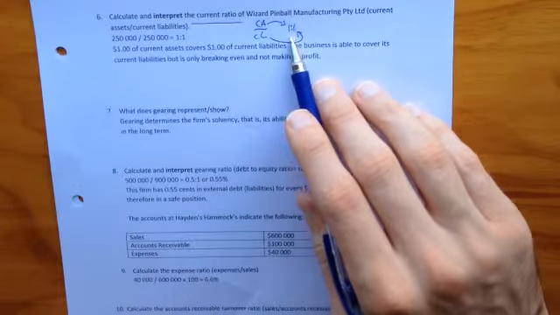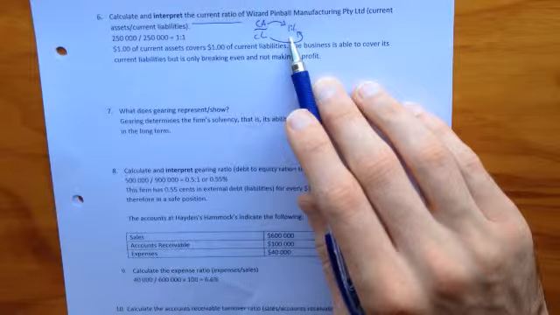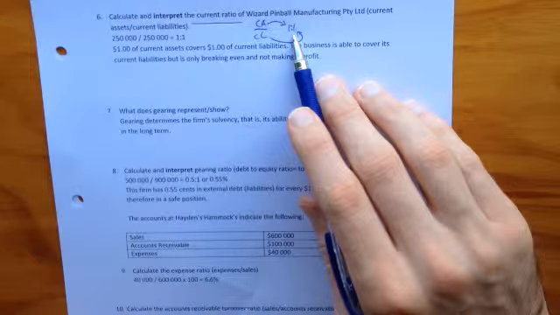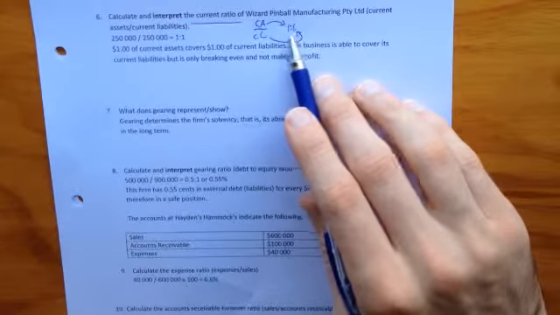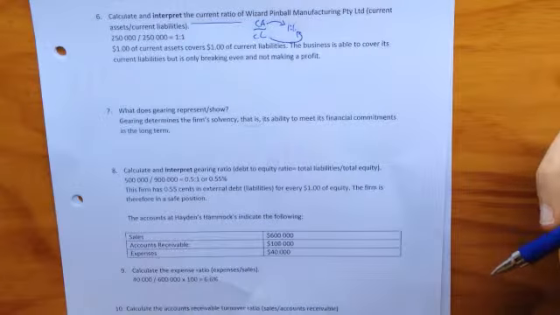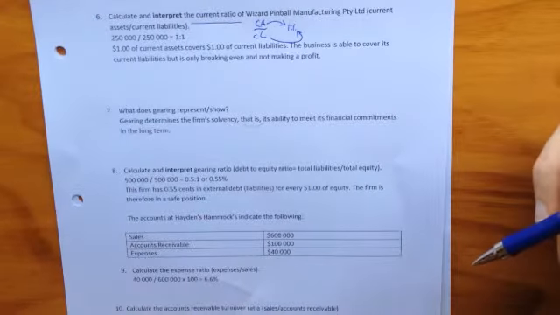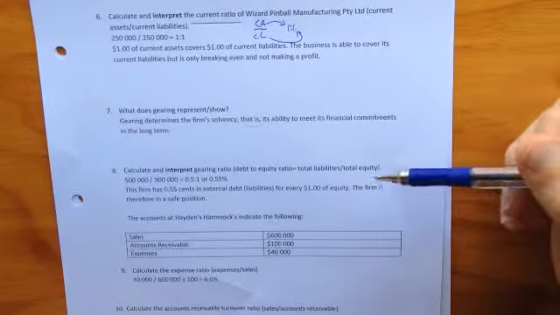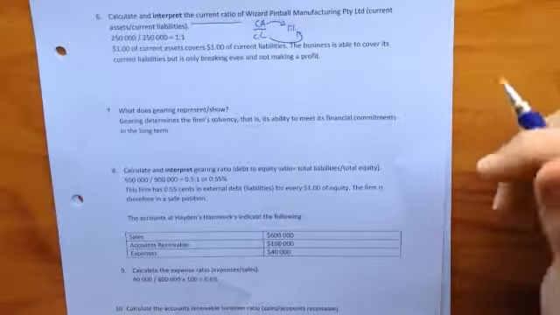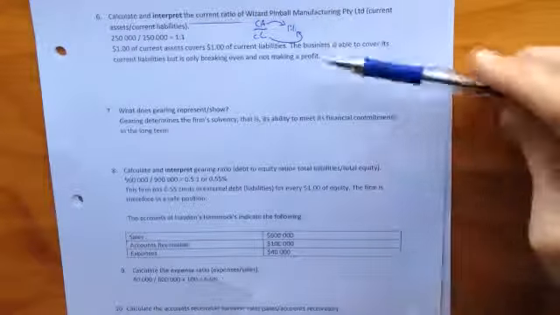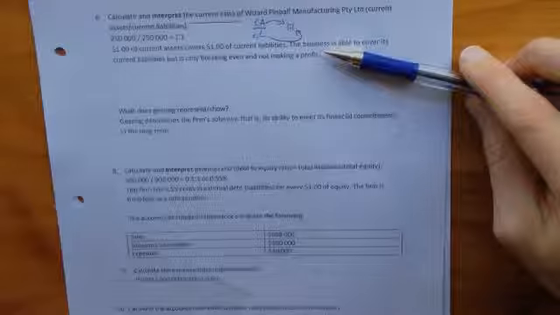So 1-to-1 is a really risky position. It's not terrible, but it's risky. We can still meet short-term debts like an overdraft. Hopefully you can think of another short-term liability because you'll probably need to in your exam. Alright, so I'm just going to pause it there for now.